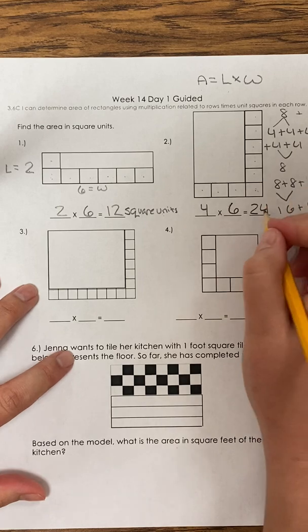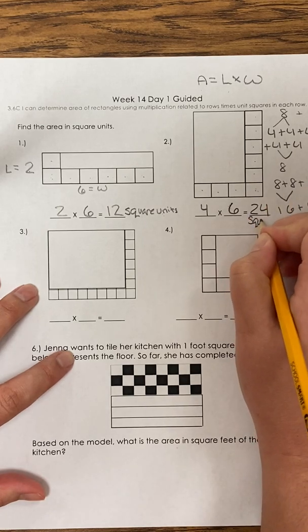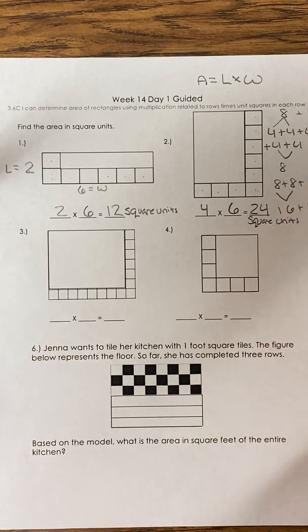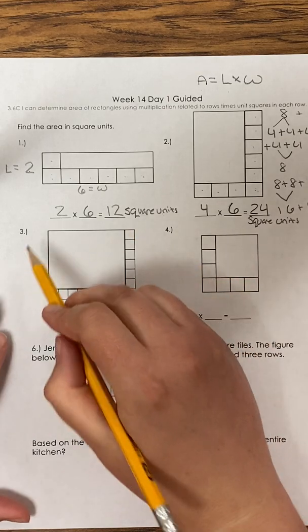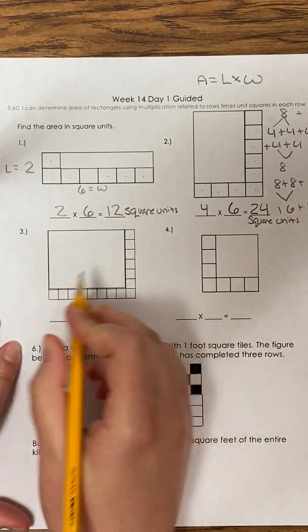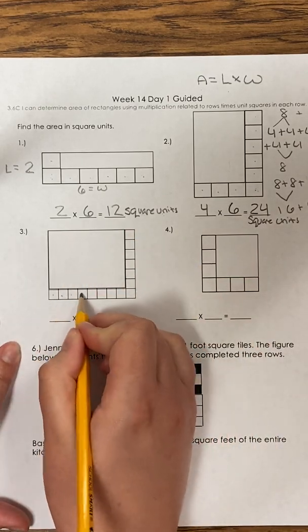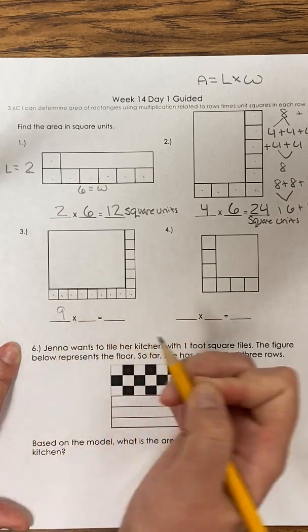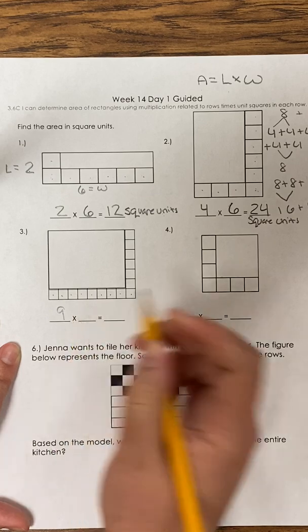Oh, square units though, so I'm going to write square units right underneath. All right, boys and girls, continuing and following along with me. All right, counting our squares. So 1, 2, 3, 4, 5, 6, 7, 8, 9. 9 for our first part of our multiplication problem.